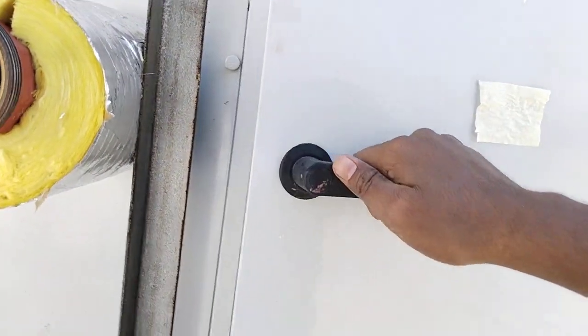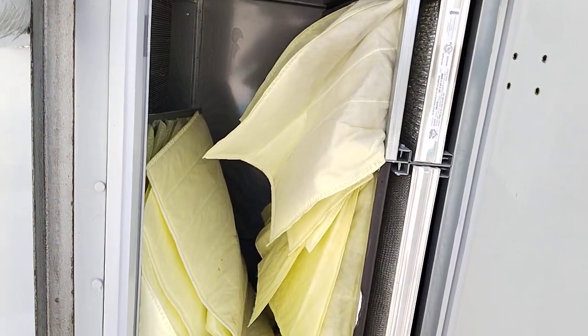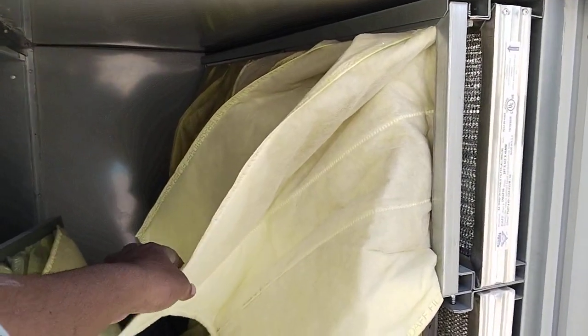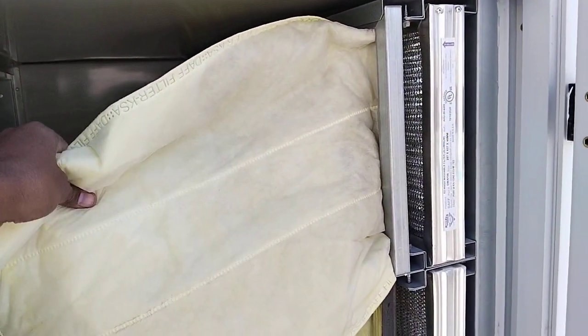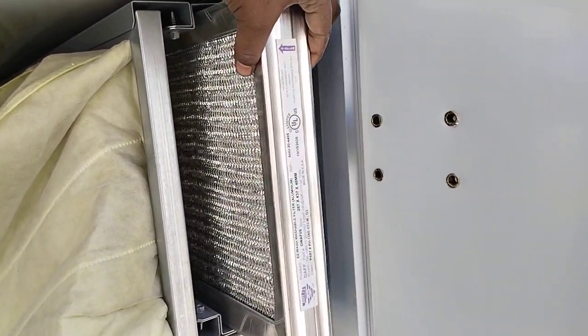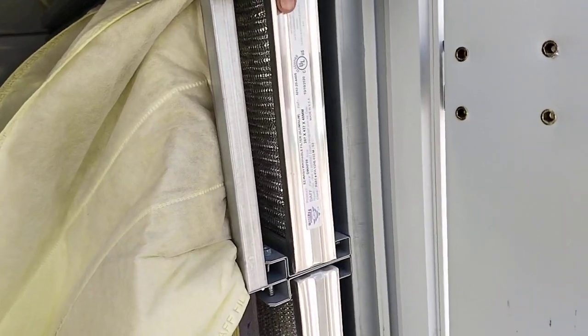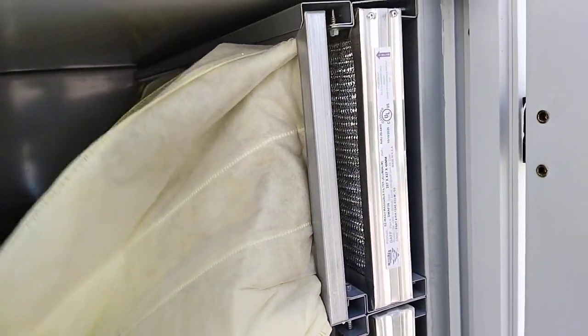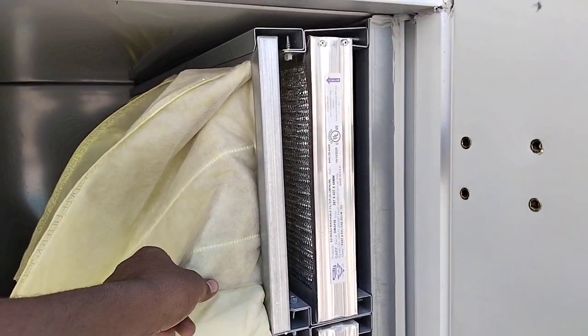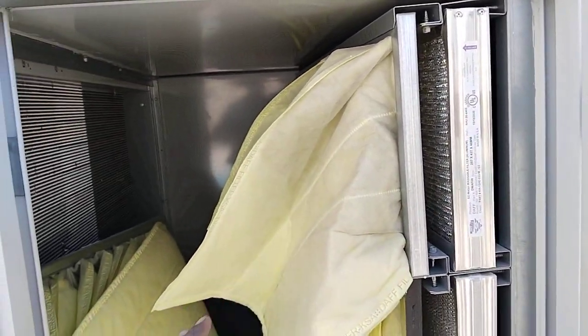If I open this part, you will see the bag filters here. This is the bag filter. This is called the pre-filter. When air comes inside, it gets filtered via these two sections.